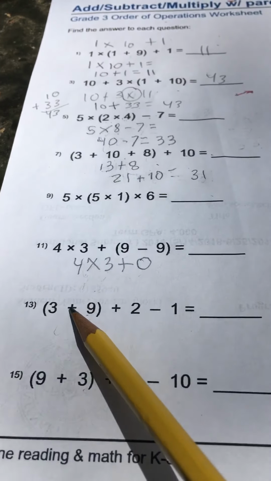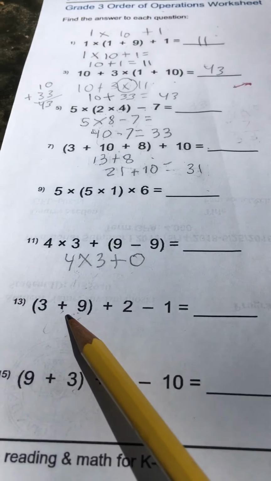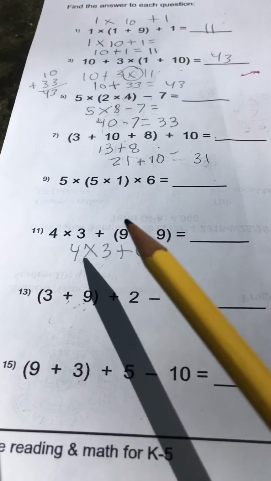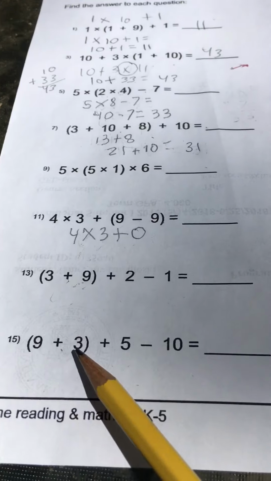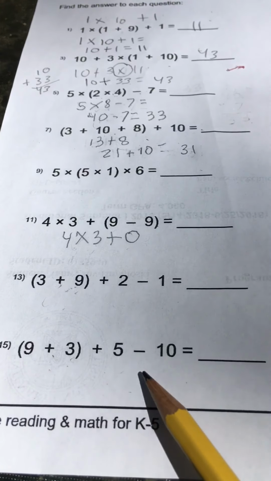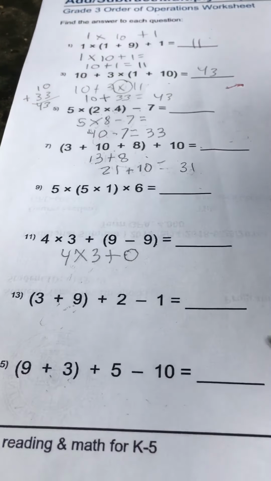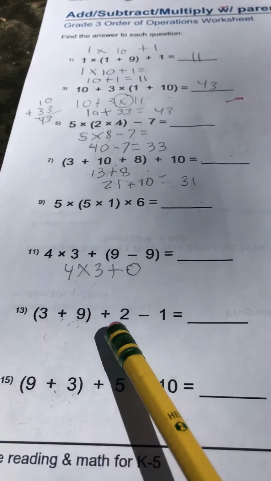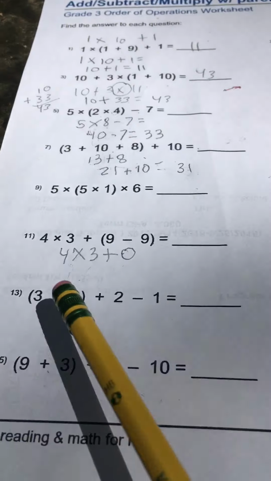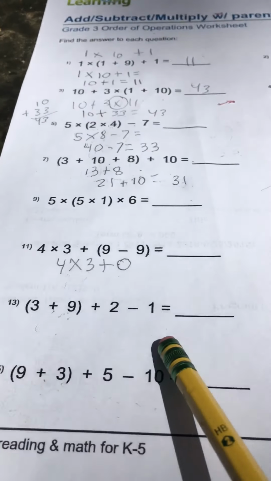What's your parenthesis problem? 3 plus 9. You're going to do that first. Then rewrite the problem underneath. Parentheses. Solve that. Then bring it down. Then do the rest. And you're working from left to right now because you have addition and subtraction. Addition and subtraction. So you want to work from left to right.